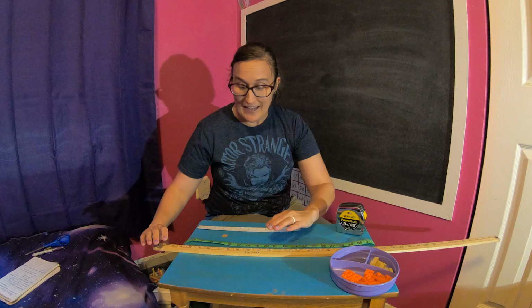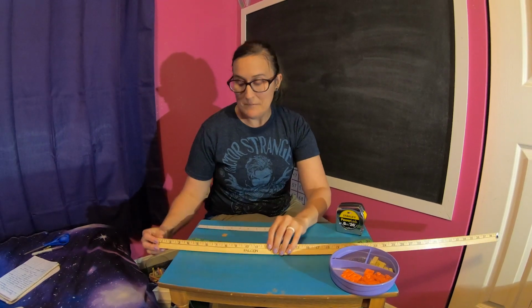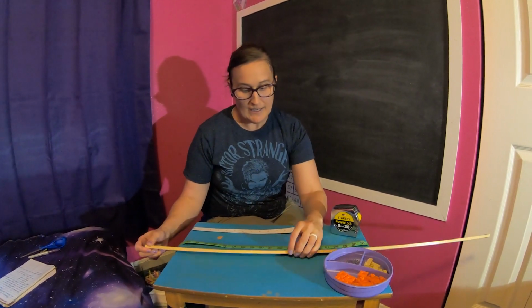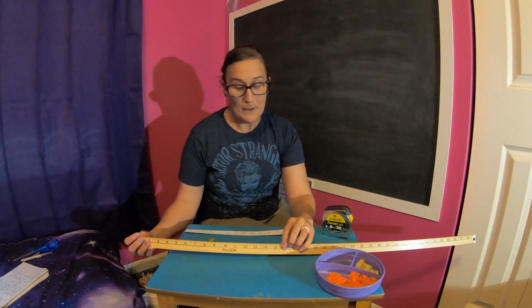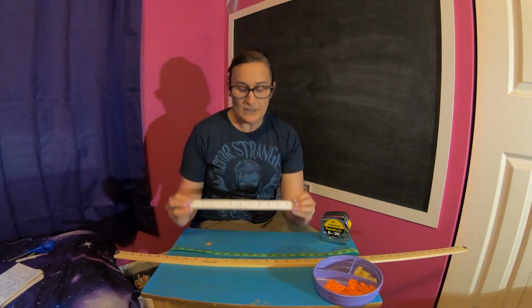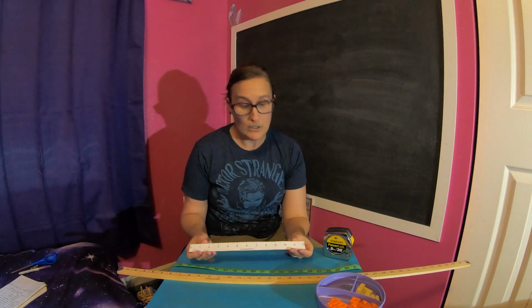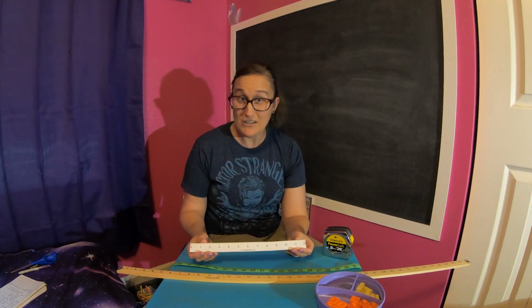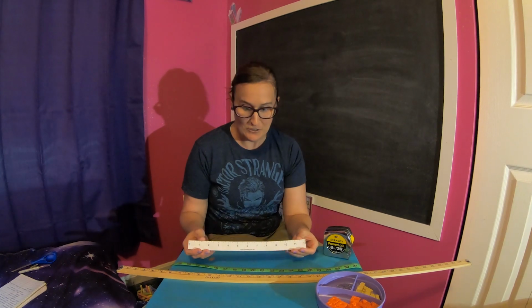In addition to that, I have a meter stick. The meter stick has inches on one side and centimeters on the other. This is great for measuring things that are a little bit bigger in the room. But we're really going to focus on using our ruler. This is a 12-inch ruler. I didn't have anything fancy, so I printed this one off the internet and just put it on some cardboard.